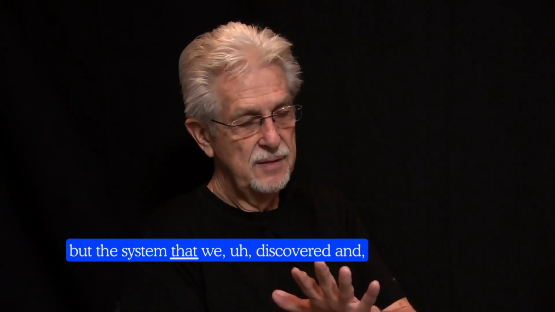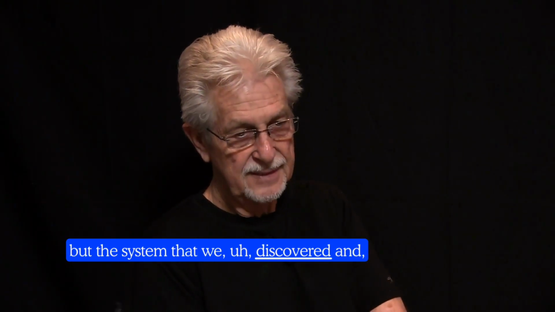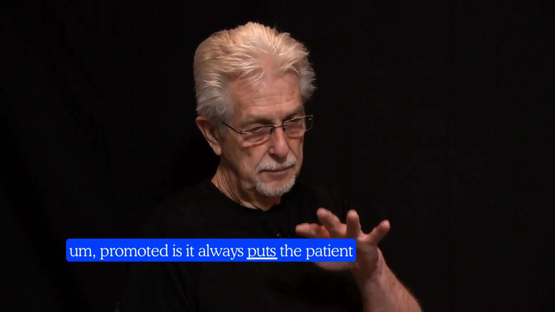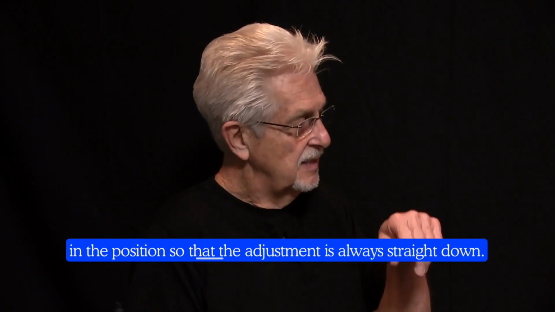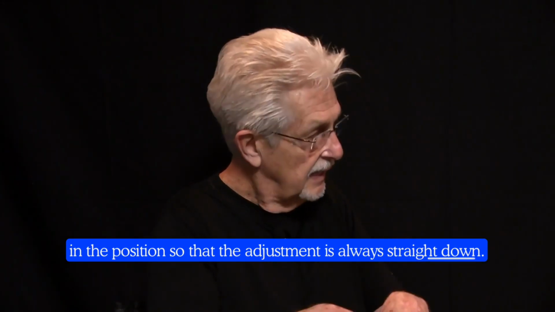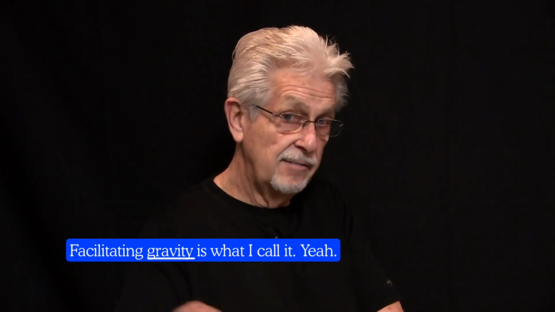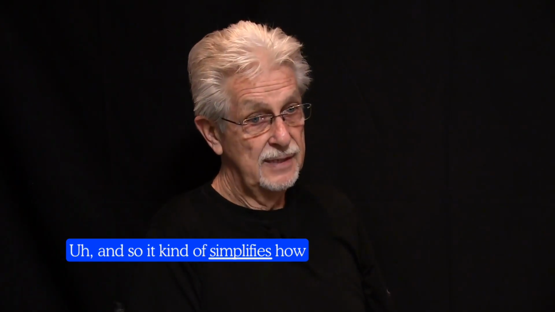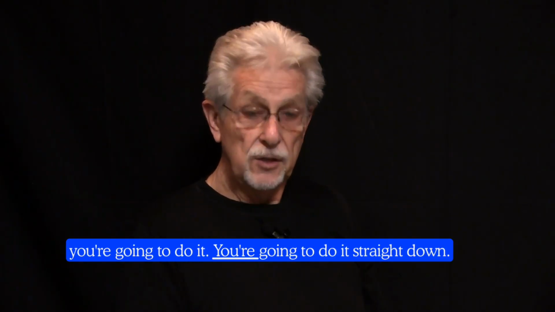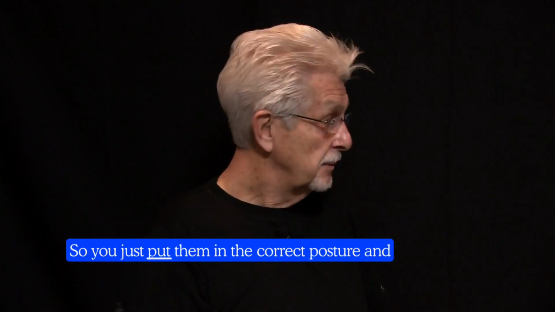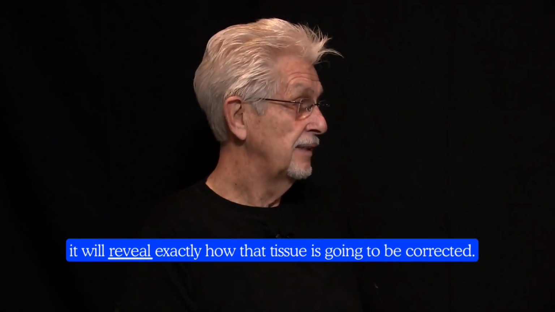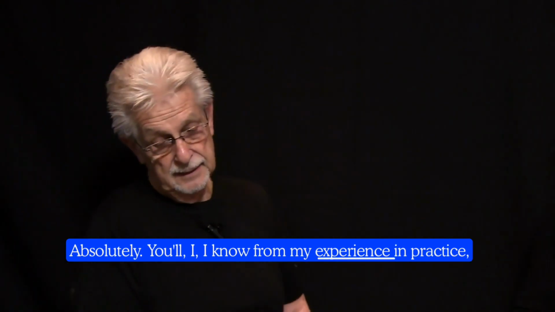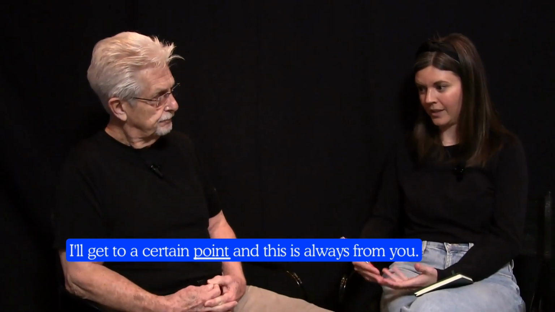But the system that we discovered and promoted always puts the patient in a position so that the adjustment is always straight down. Facilitating gravity is what I call it. It simplifies how you're going to do it: straight down. You just put them in the correct posture, and it will reveal exactly how that tissue is going to be corrected.